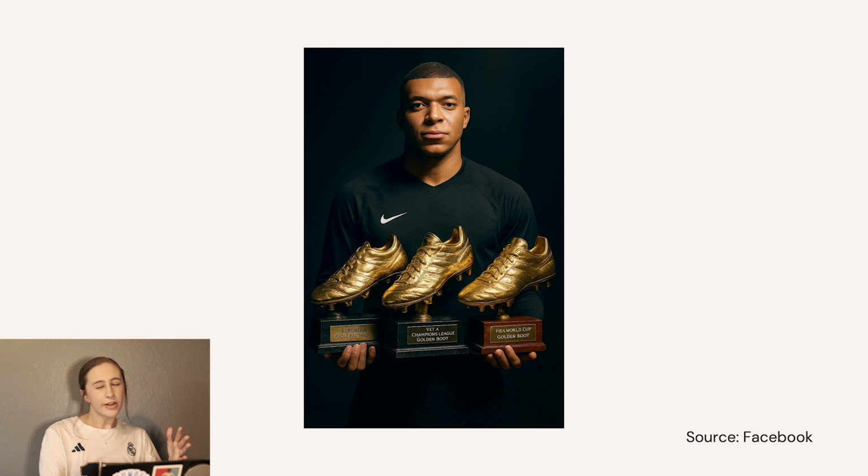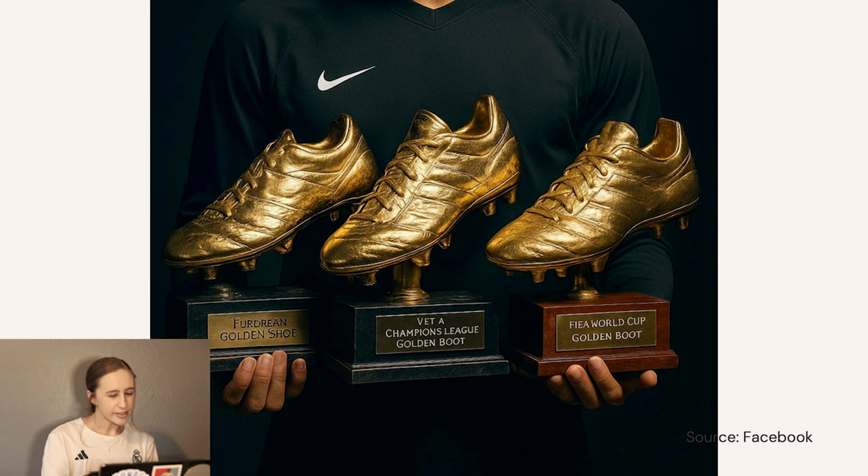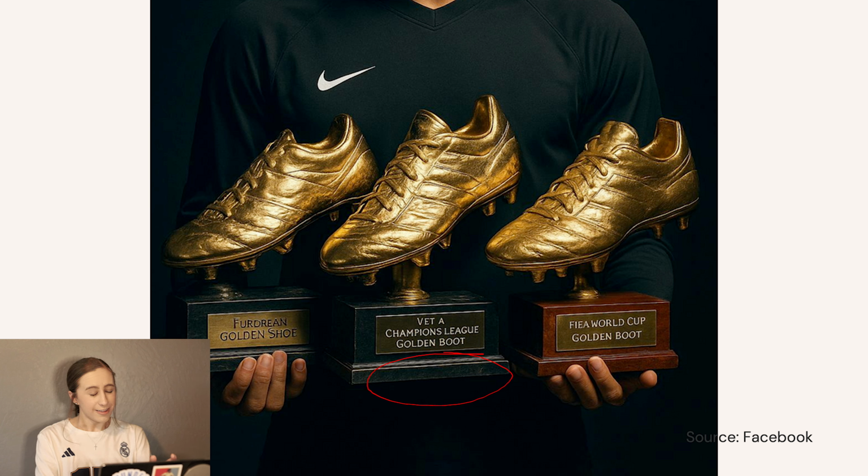Okay, so you're scrolling on Facebook. You see this picture of Mbappe. Wow, he won all these trophies. That's so cool. But first, look at his face. Both of his eyes are just not right. They're completely different. They look very strange. We're going to zoom in a little more at these golden boots. These all seem like really nice trophies. Notice how he's not holding on to this middle one. If they are all three separate trophies, that middle one will be falling to the ground real fast.